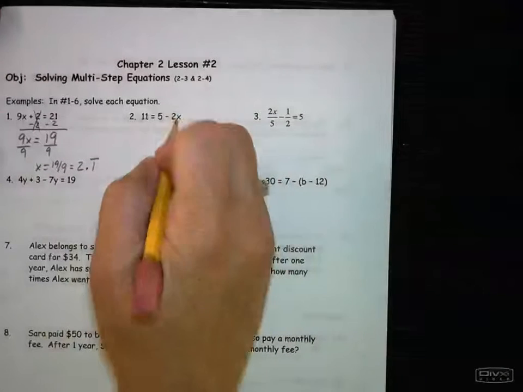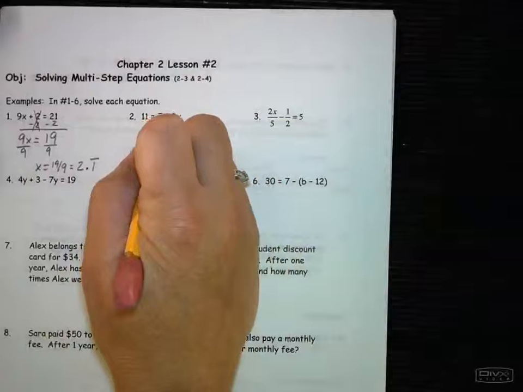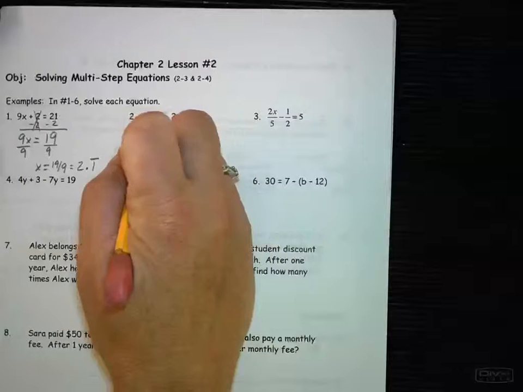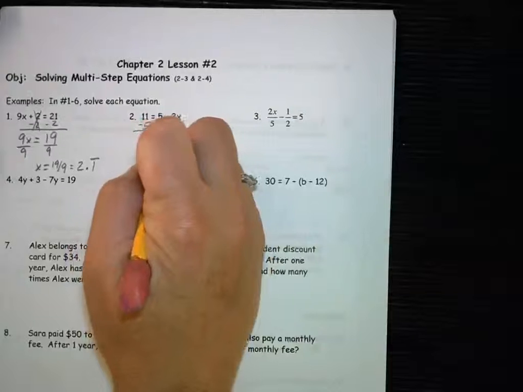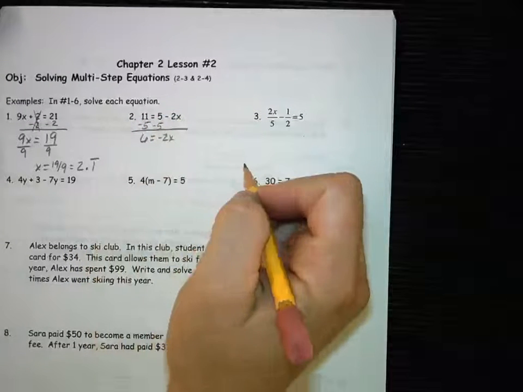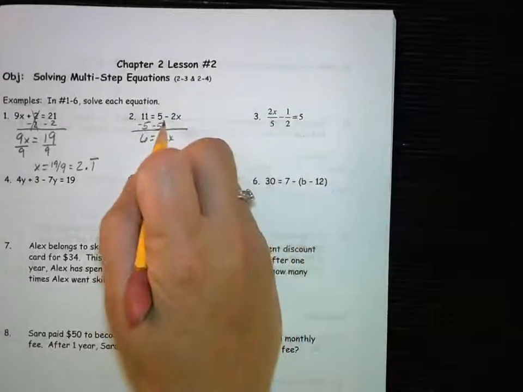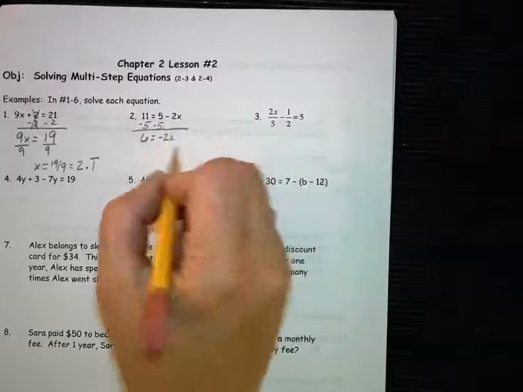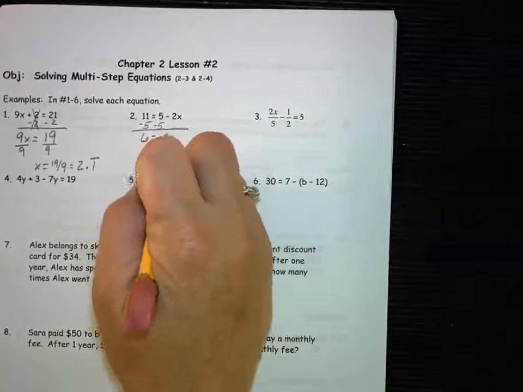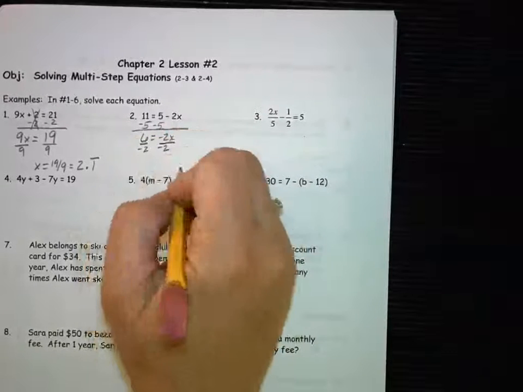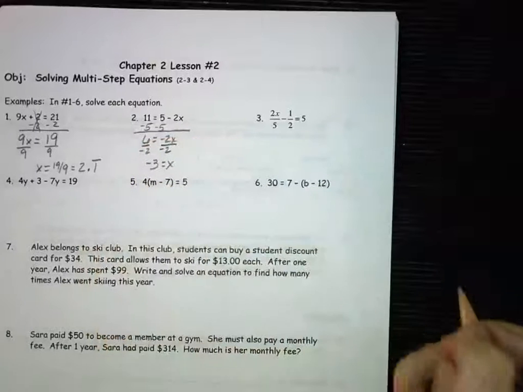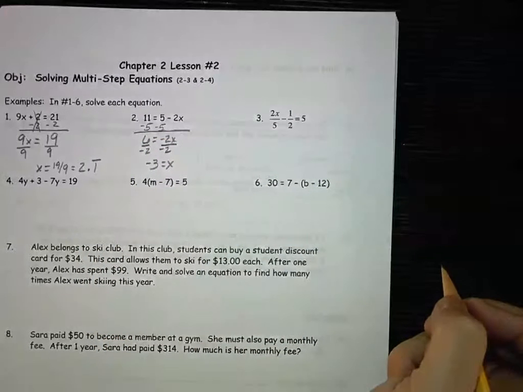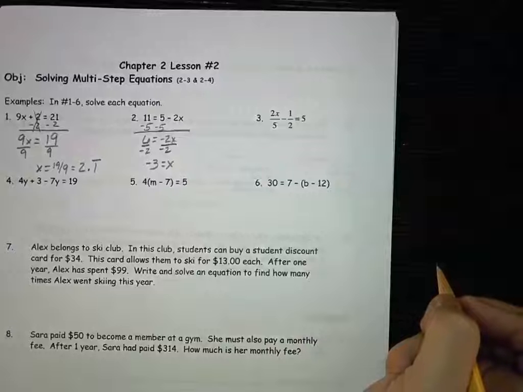Number 2, we're trying to get the x by itself, so we will subtract 5 from both sides, and that becomes 6 equals negative 2x. Careful with your negative there. From there, you divide both sides by negative 2, and you end up with x equals negative 3.